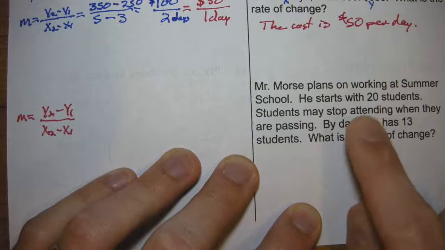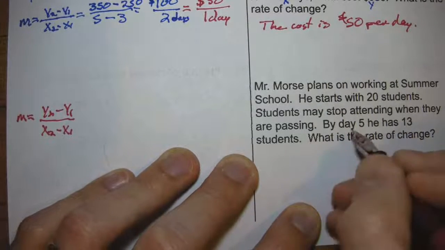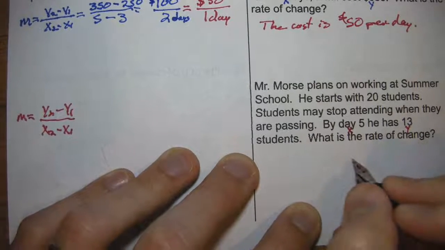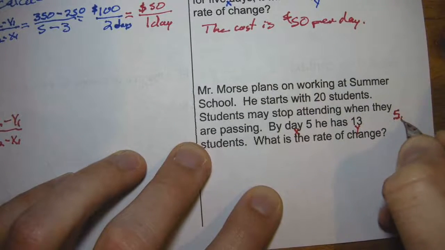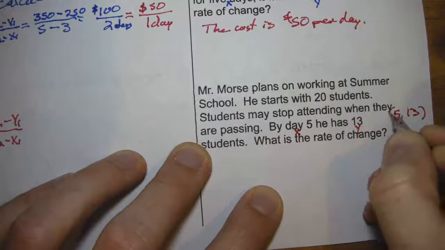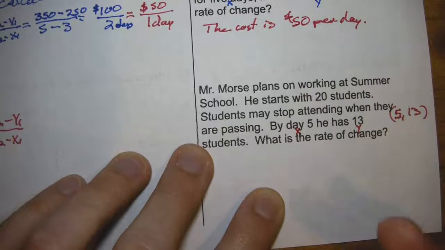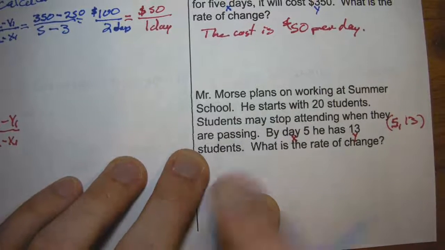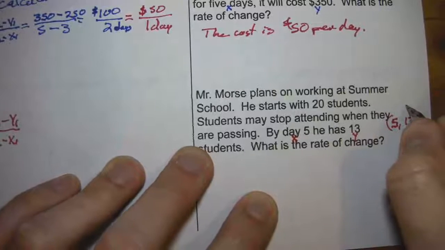And it would appear that as days pass, the students are dropping in their number. So this would be my x, and this would be my y. So one of my coordinates, and I'll write it over here on the side, is that after 5 days, only 13 students now remain in the class. So we need another point, right? We need another coordinate, an ordered pair, to be able to do our slope formula. But I notice up here he starts with 20 students. Okay, well, we can put our 20 in.